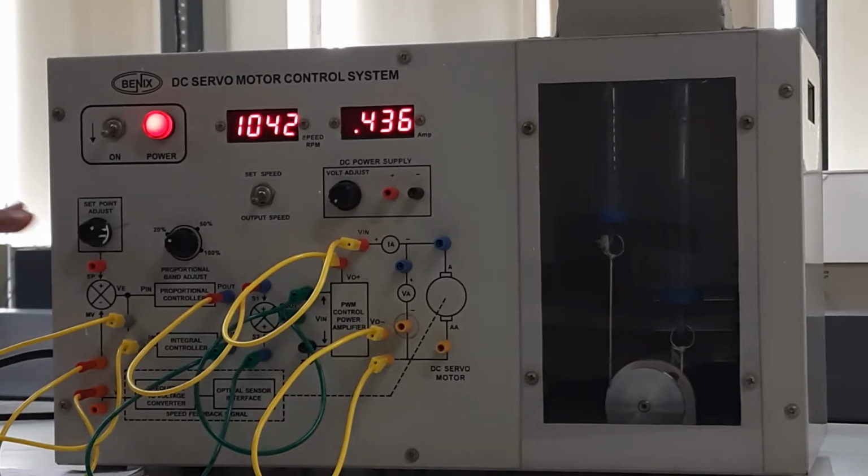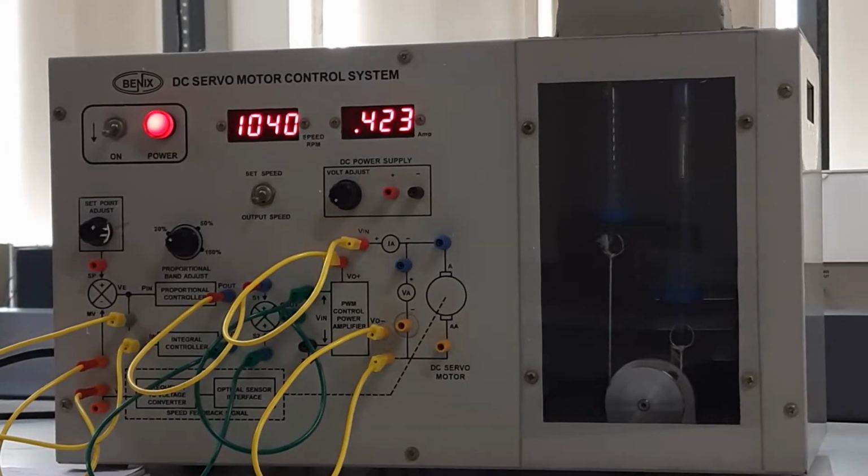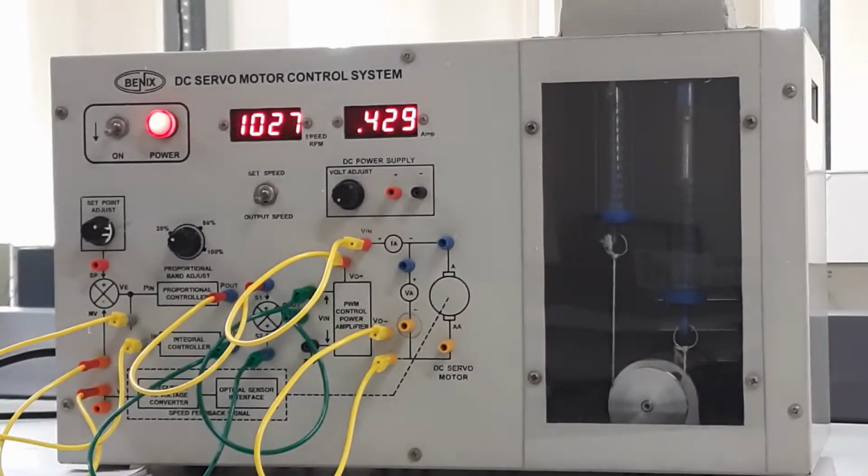Okay. So this is the advantage of PI controllers over P controllers. Now what is the procedure that you need to do?